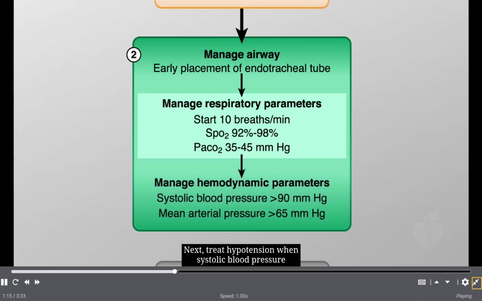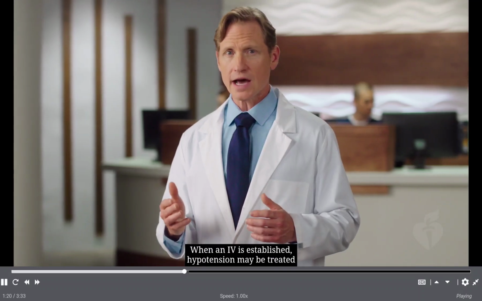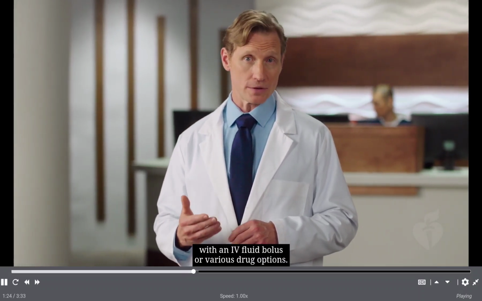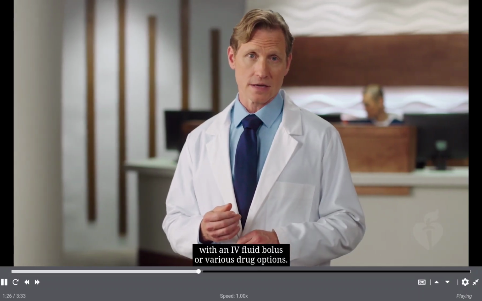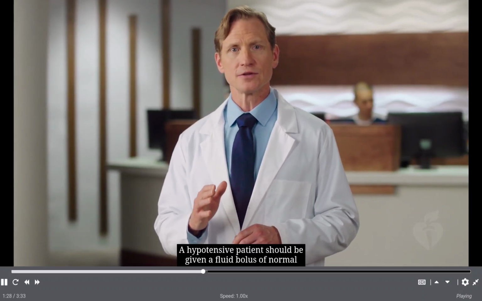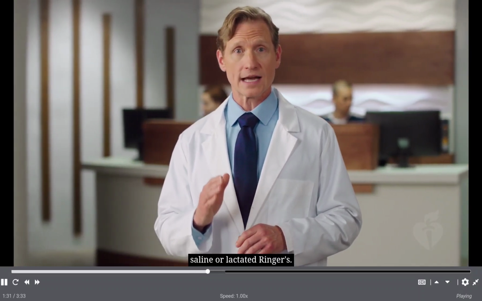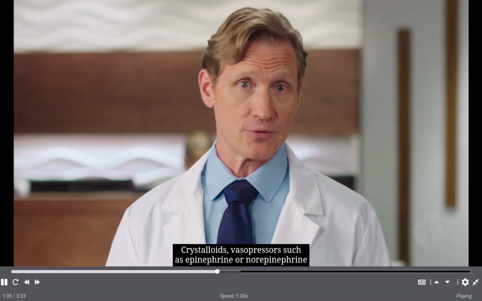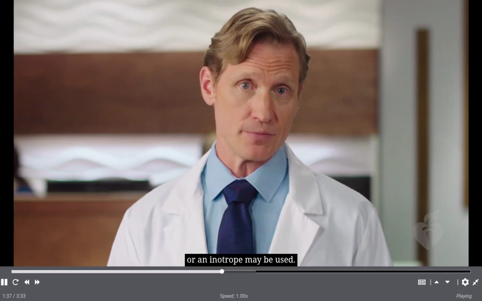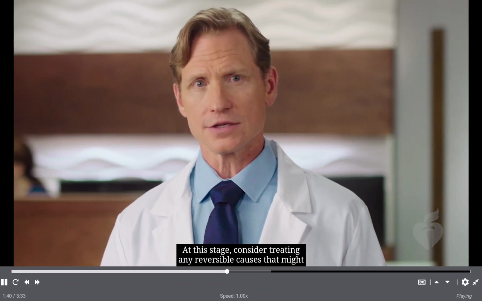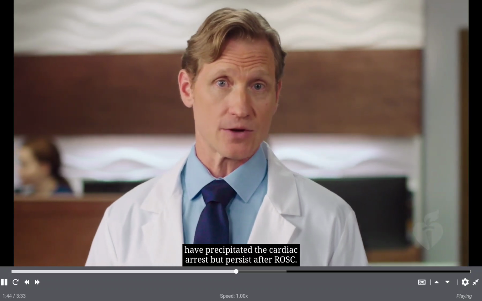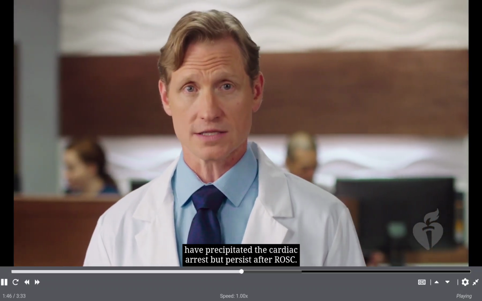Next, treat hypotension when systolic blood pressure is less than 90. When an IV is established, hypotension may be treated with an IV fluid bolus or various drug options. A hypotensive patient should be given a fluid bolus of normal saline or lactated ringers. Crystalloids, vasopressors such as epinephrine or norepinephrine, or an inotrope may be used. At this stage, consider treating any reversible causes that might have precipitated the cardiac arrest but persist after ROSC.